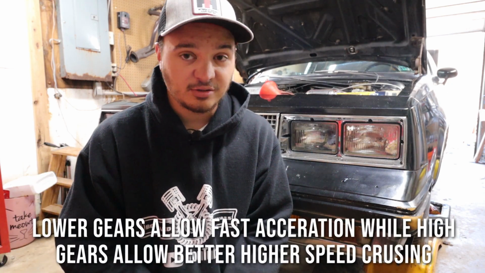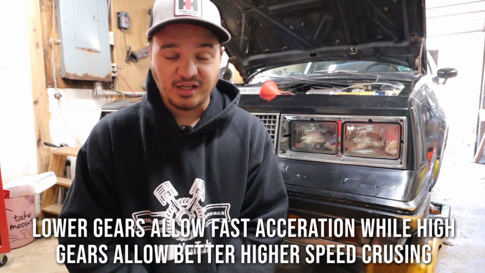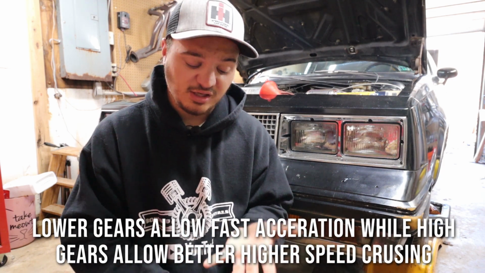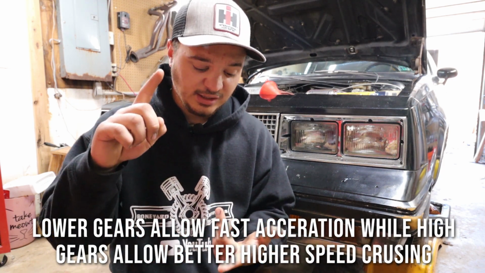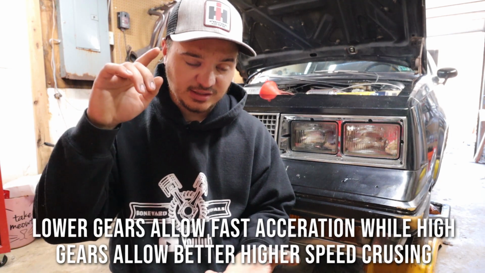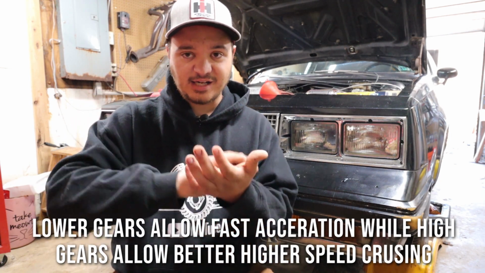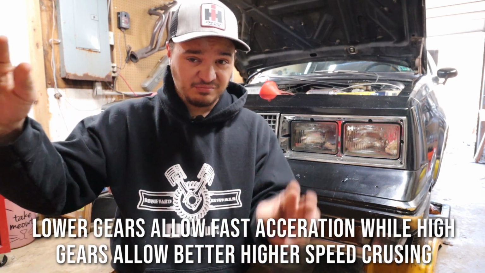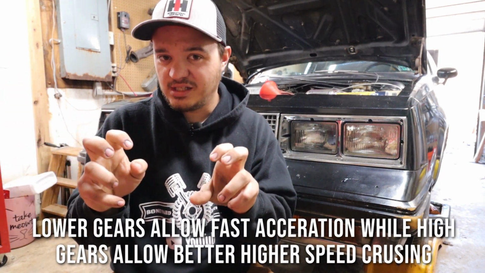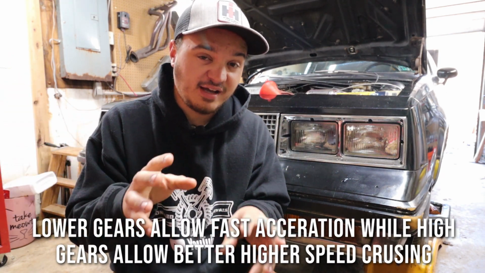Some of the great things about having a lower gear, and what I would consider a lower gear is anything like a 3.73 and lower. So a 3.73, 4.10, 4.11, 4.12, 4.56, anything that's a bigger number than 3.73. Honestly, there are some 3.45s and 3.55s that came from some stock GM applications.